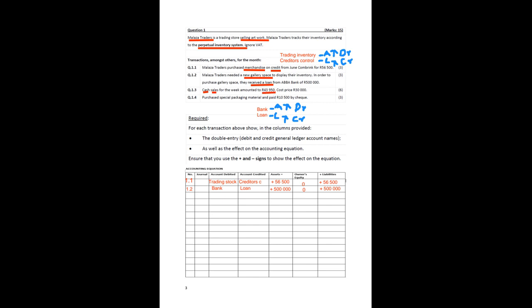Remember, as long as you are selling inventory, we say sales. Why do I say I'm selling inventory? Because we can only say sales when we sell inventory. So on this 1.3 we are selling inventory, and obviously we have got accounts involved.